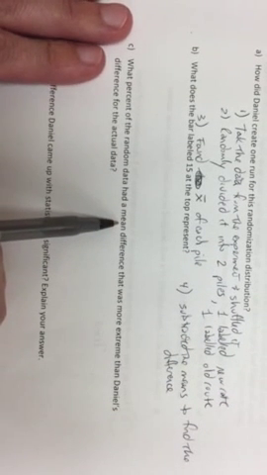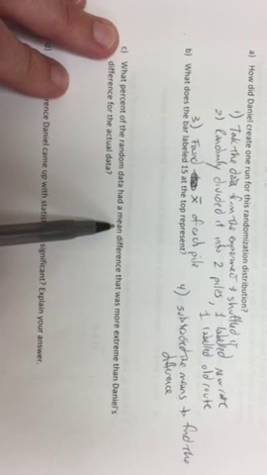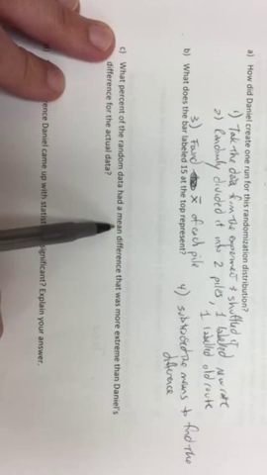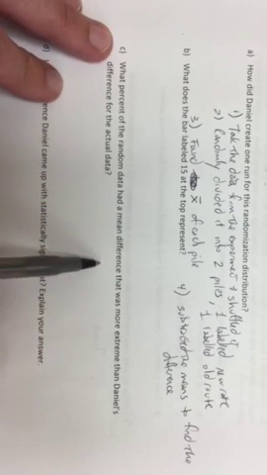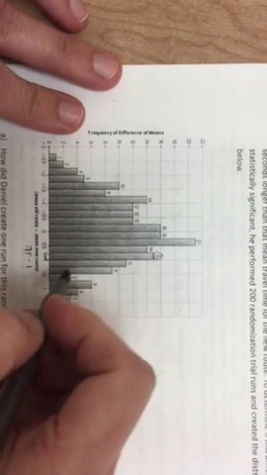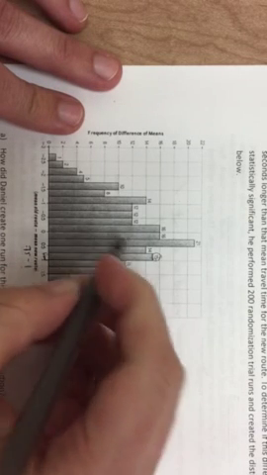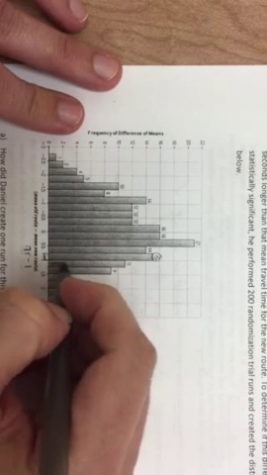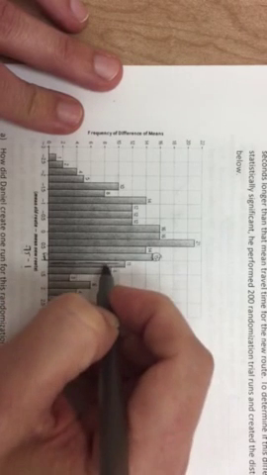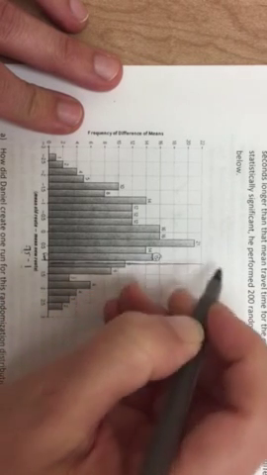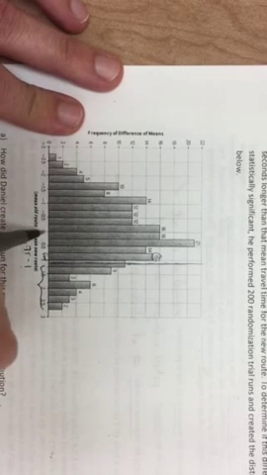For C, what percent of the random data had a mean difference that was more extreme than Daniel's difference? So this is where we actually use that. So first off, we have to put Daniel's difference there. So 1.16, this is 1 and this is 1.25. So 1.16 is going to be somewhere right around in here, right? So everything from here to here is more extreme from the mean, right?